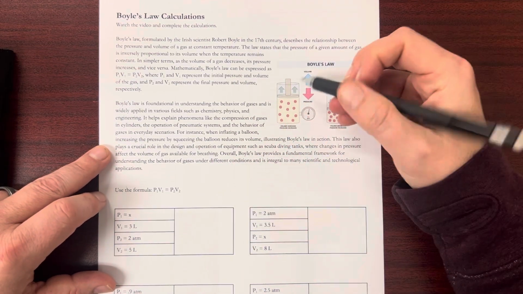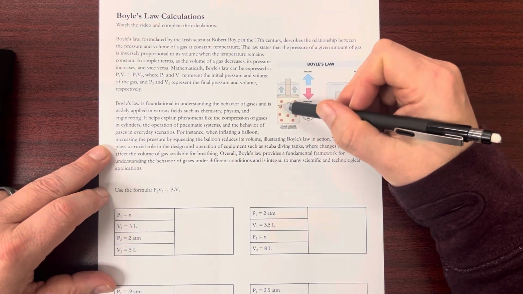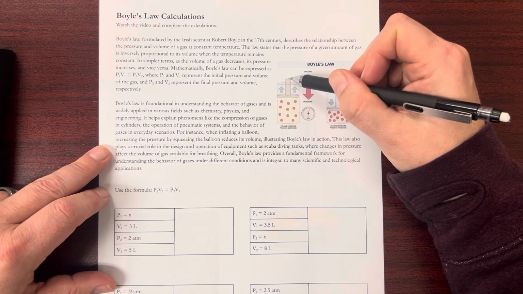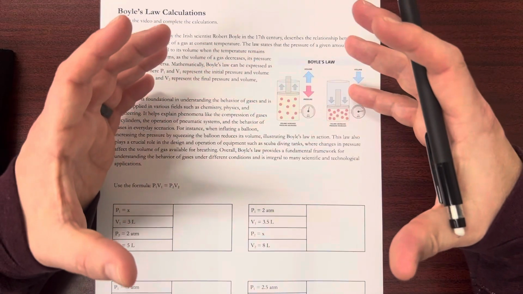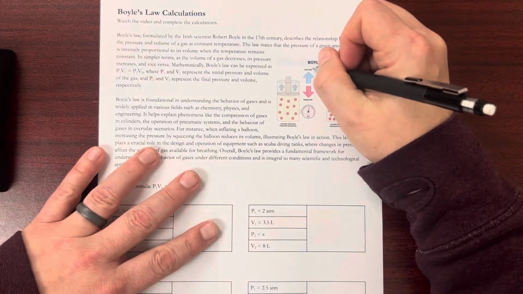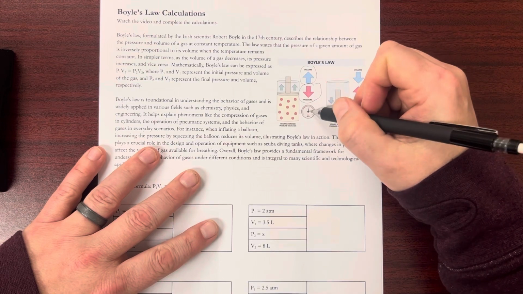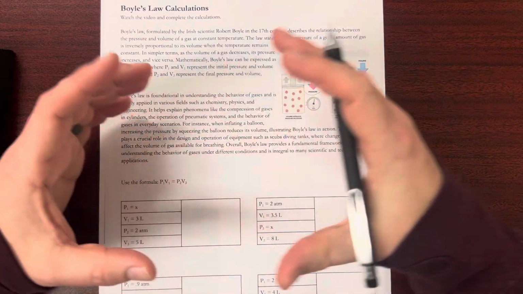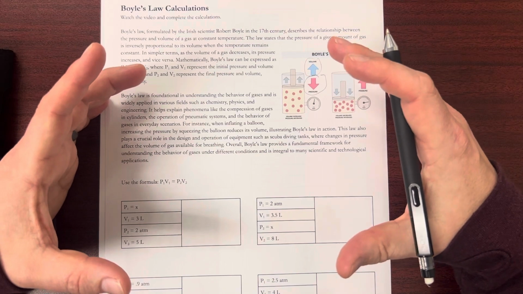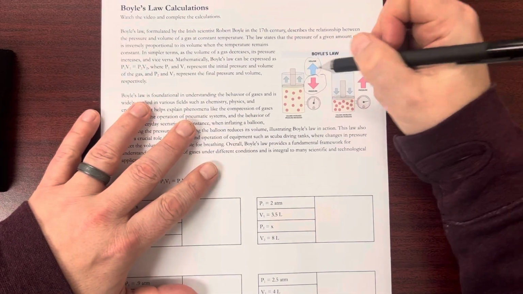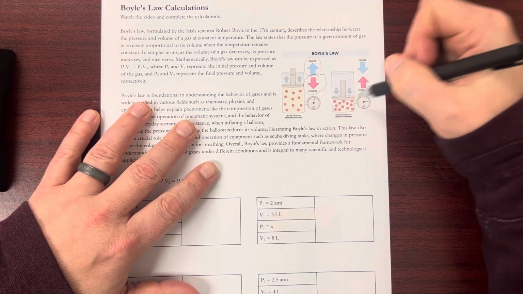What happens is if I have a certain amount of gas, that's the red dots here, and I increase the volume, so I give that gas more space to move around. So I increase the volume. That means I'm going to decrease the pressure. Opening up more space means less collisions against the sides of the container. So increase volume, decrease the pressure.